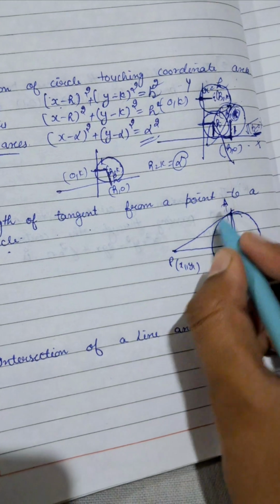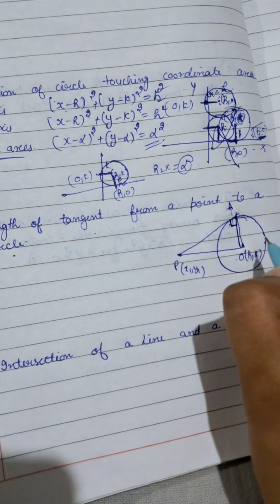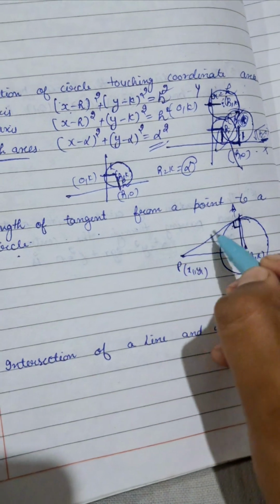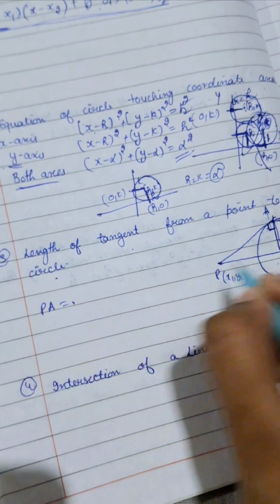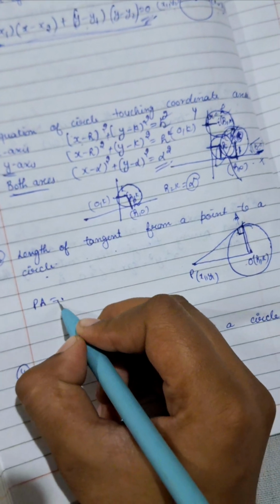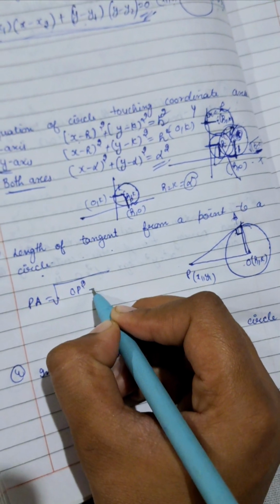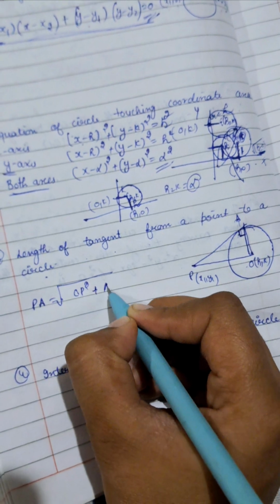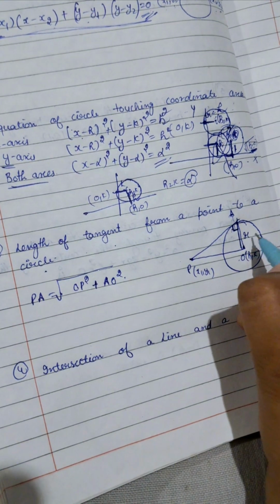A triangle APO is formed, where at point A it is 90 degrees. So we have to calculate the length of PA, and the length of PA using the Pythagoras theorem is equal to the square root of OP square plus AO square. This is our radius.